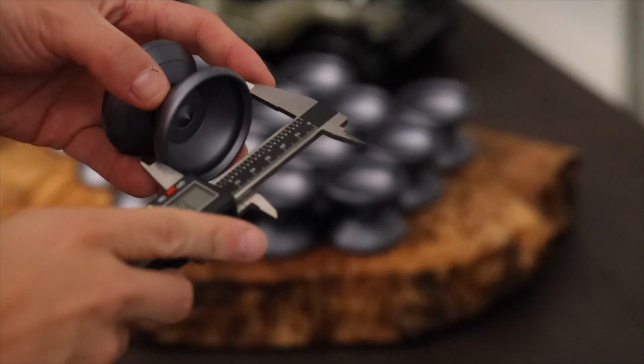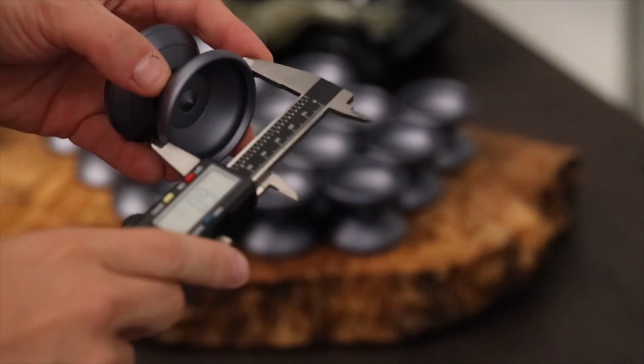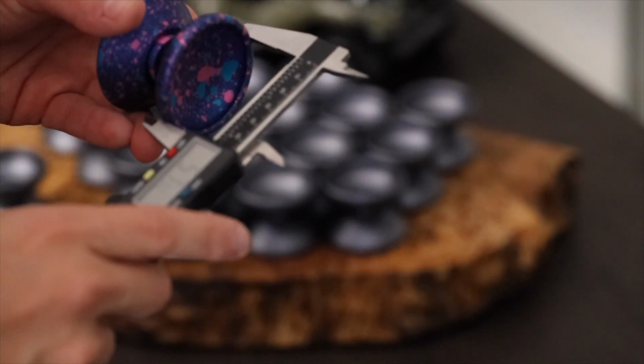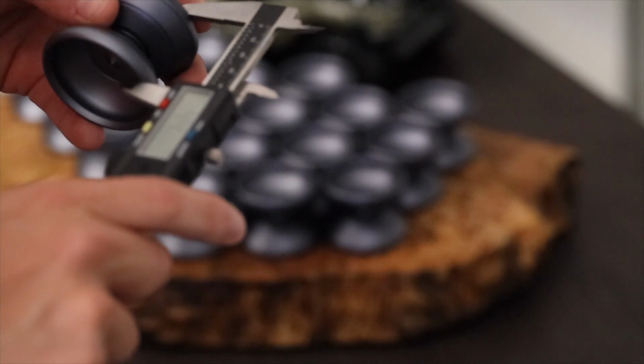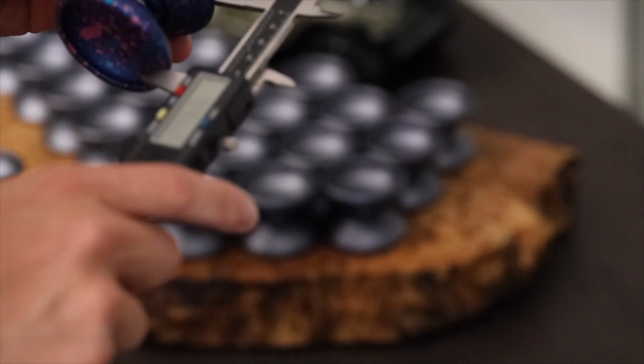And look at it. Come on. Just under 58 in diameter. Like 44.4-ish in the width. 65 grams.